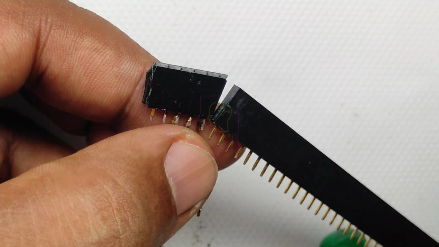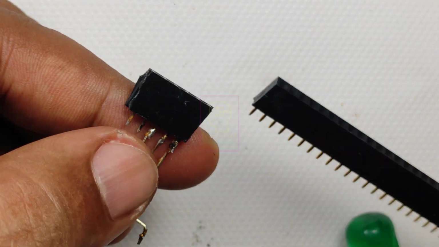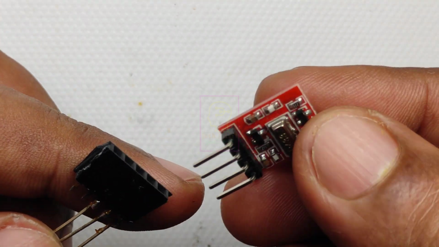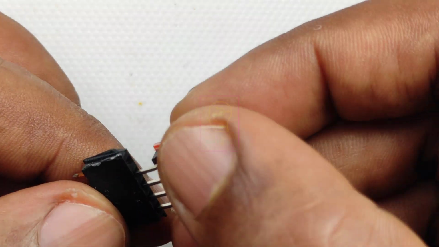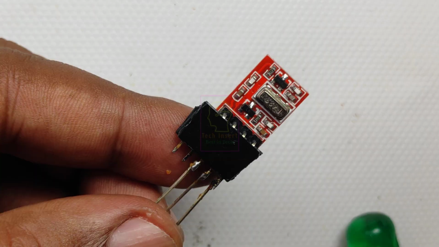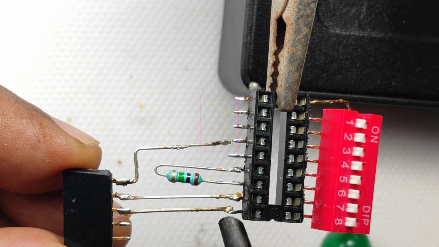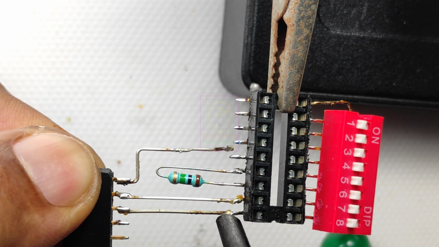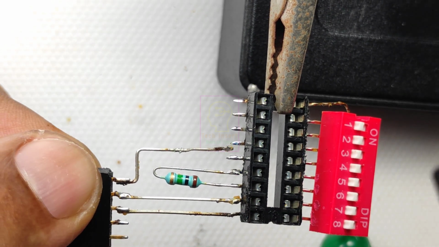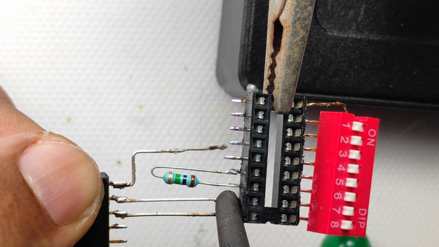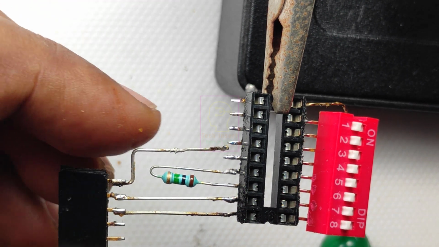The RF modules we will not solder directly to its pins. Instead of that, we will use this PCB female socket connector and will insert it. This is for the safety of the module. Also, if you want to replace this with a higher frequency module, then we can do it easily without any soldering work.